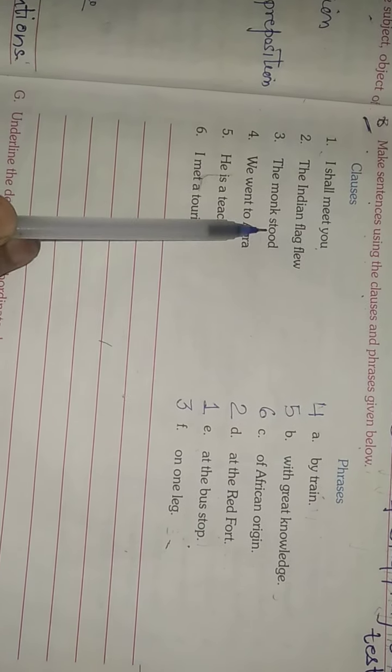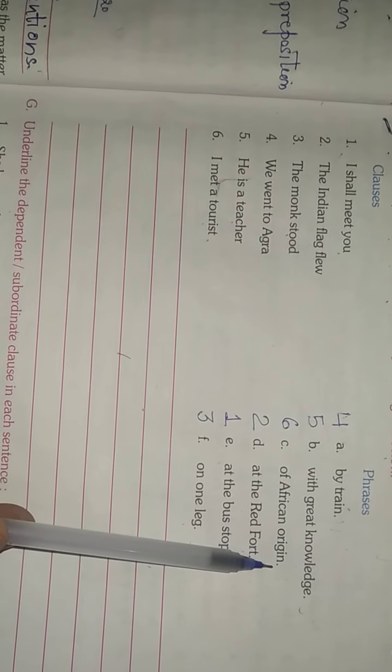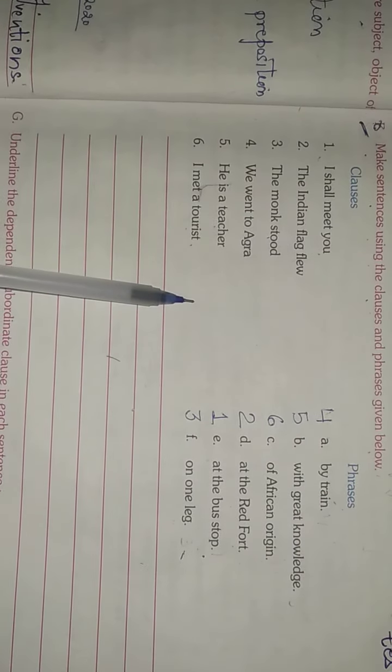Clear? The Indian flag flew at the Red Fort. Clear? The monk stood on one leg. We went to Agra by train. He is a teacher with great knowledge. Number 6. I met a tourist of African origin. Clear? Now your exercise of clauses and phrases is completed.